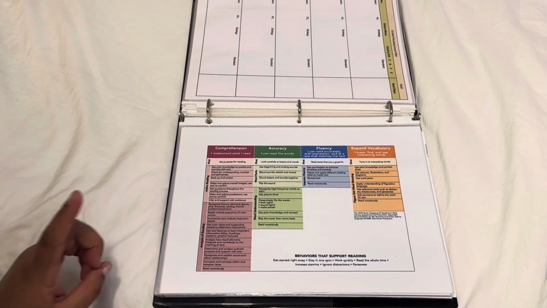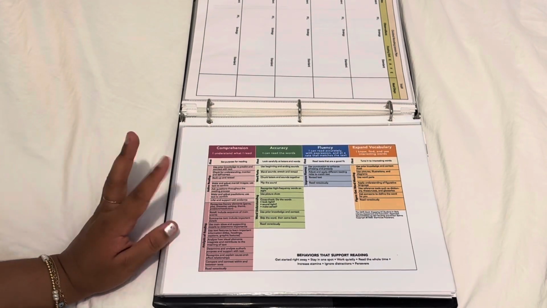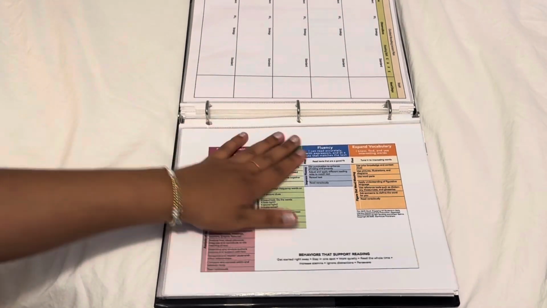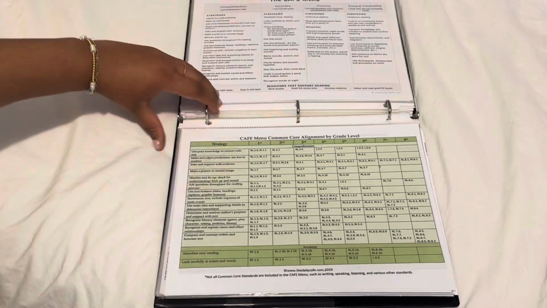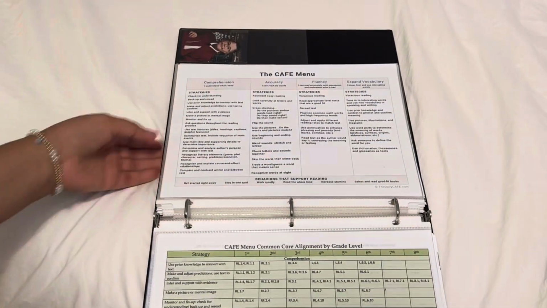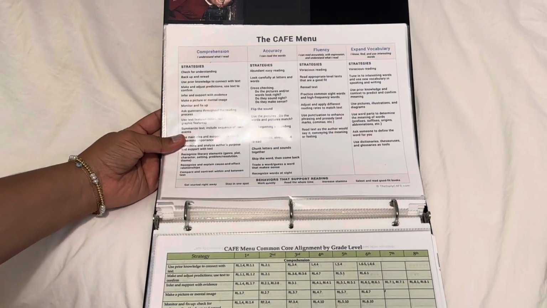If you want to learn more about CAFE and what parts I use in my classroom, please leave a comment down below, but I just have that here as a reference. And then I have a menu of all the different strategies that I was talking about.